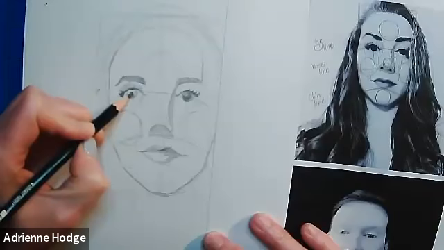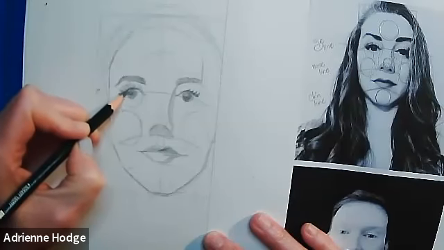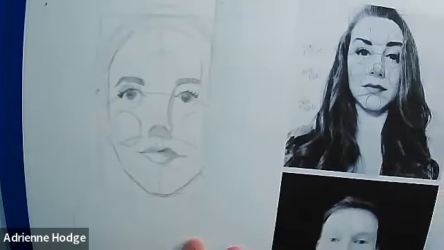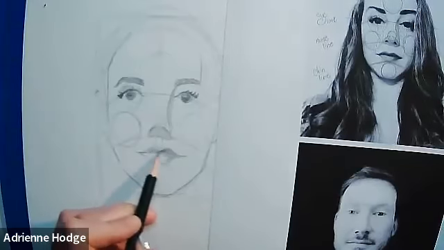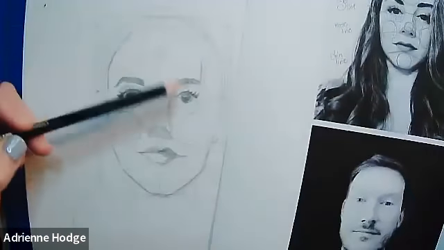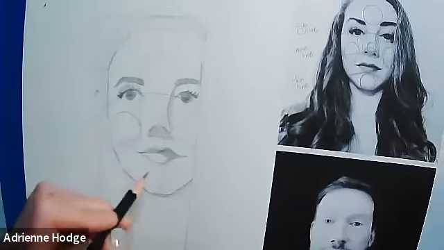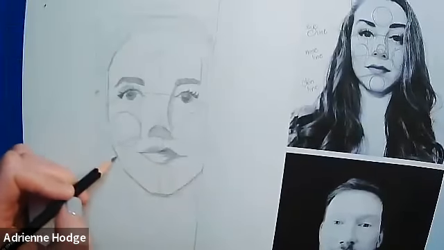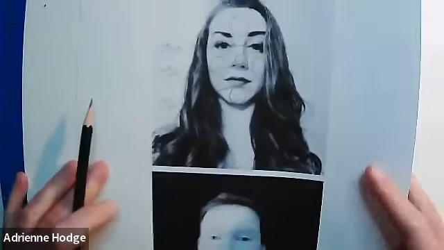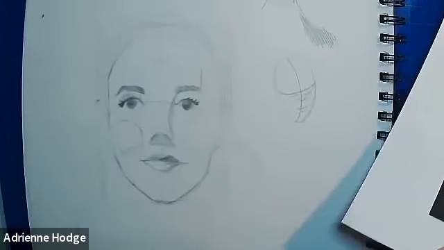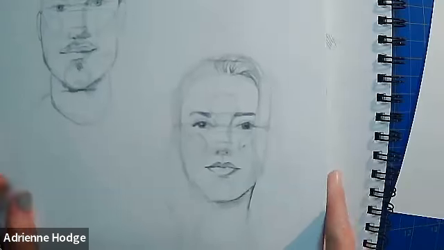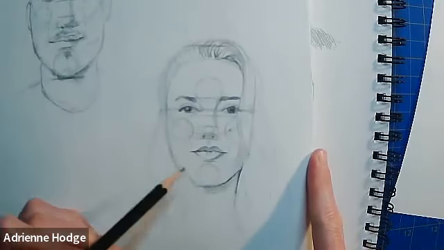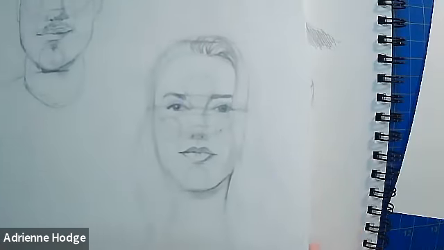Because again, I said at the beginning, we aren't gonna spend a ton of time on these facial features. We just wanna talk about mapping the head and finding the facial proportions and a little bit about capturing likeness. So I think I even went a little farther with that one than I did in this original sketch here.